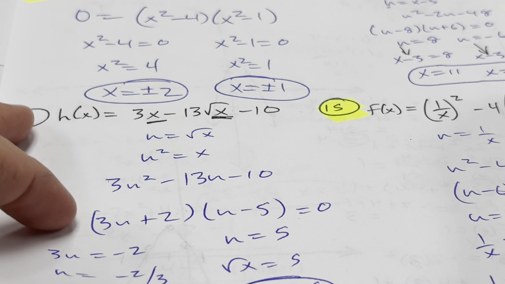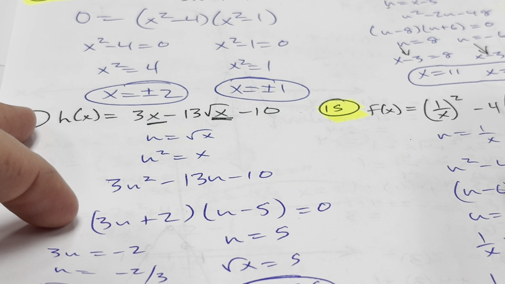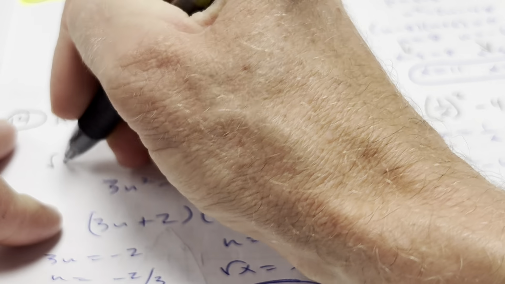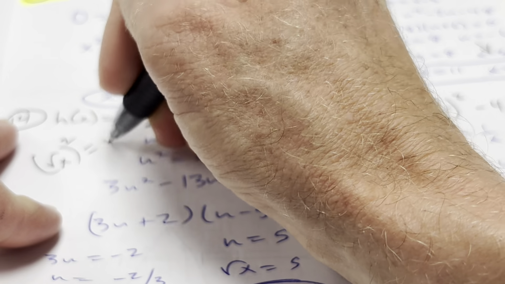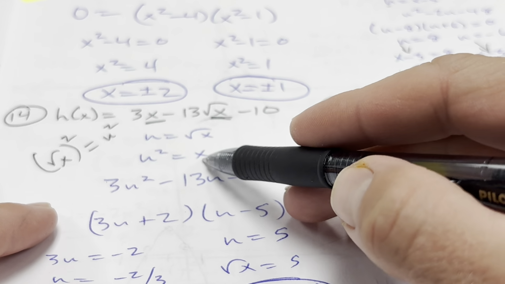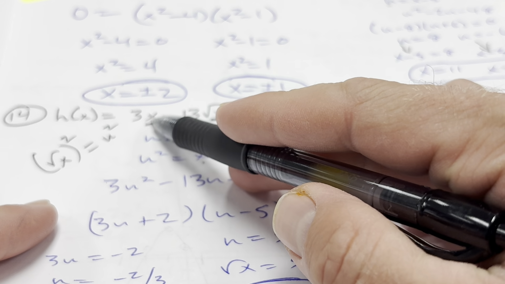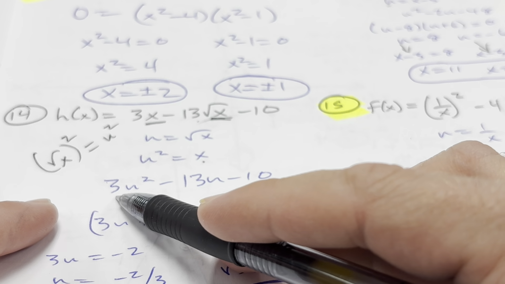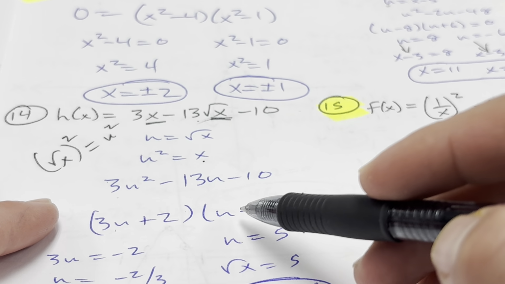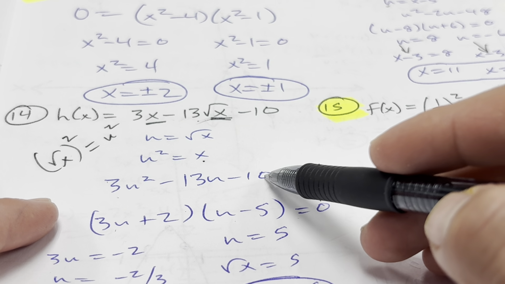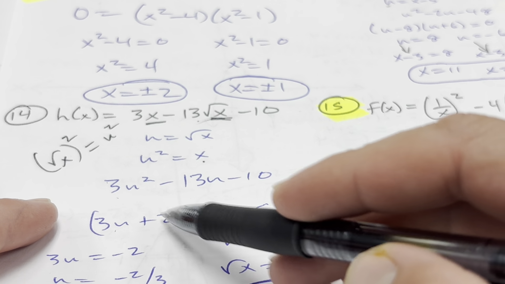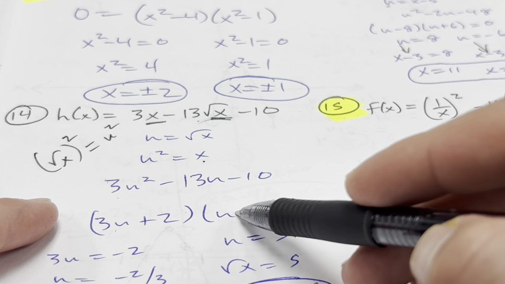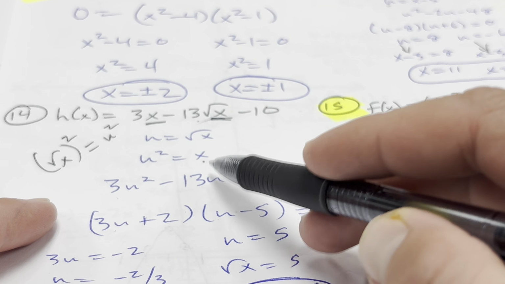If I let u be the square root of x, then if u is the square root of x and I square it, I get u squared. That means u squared is equal to x. So this is going to be 3u squared minus 13u minus 10. Only one way to get 3u and u, there's more ways to get 10. But if I put a 5 here and a 2 here, I get 15u and 2u, and if I make this negative and that positive, I get that.